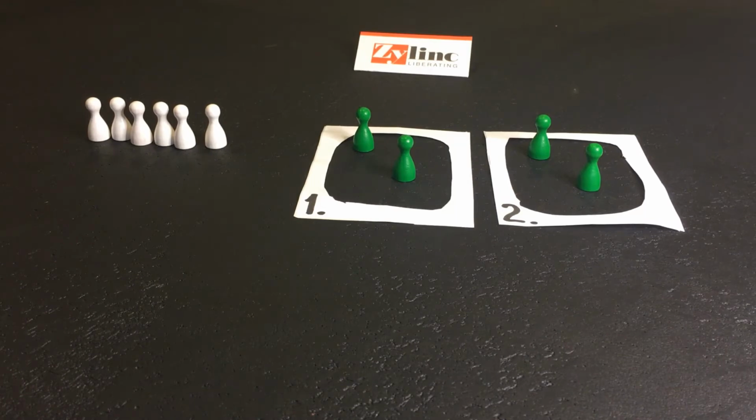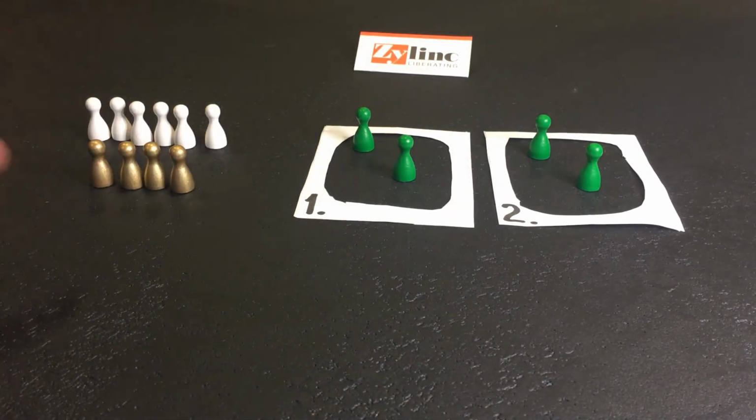But let's add a bit of spice to the scenario. Another queue. Here's the other queue. It's gold coloured, by the way. Now, sometimes some queues are more important than others. That's why on Zylinc systems, you can assign a priority to each queue. The golden queue here has a higher priority than the white queue.